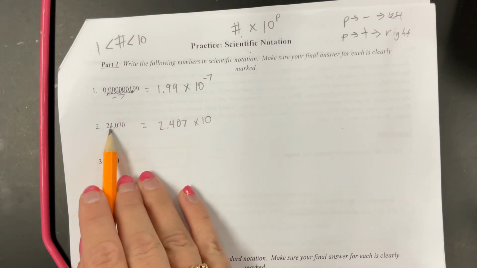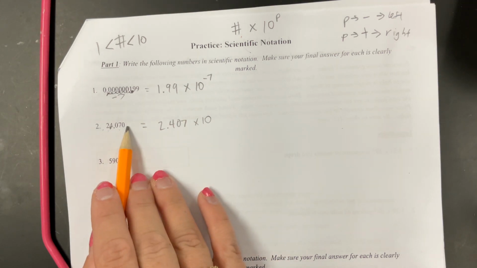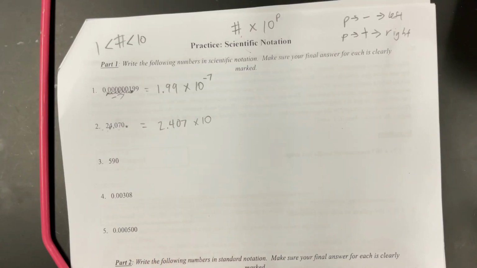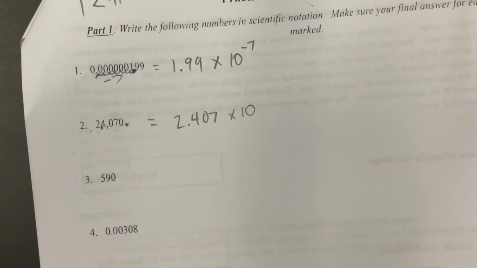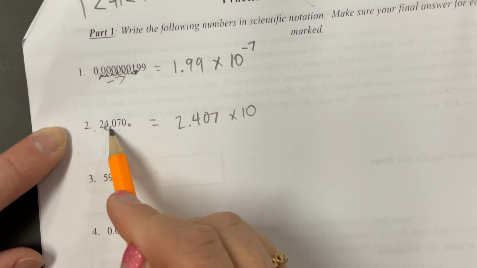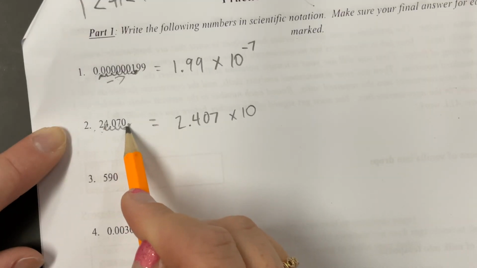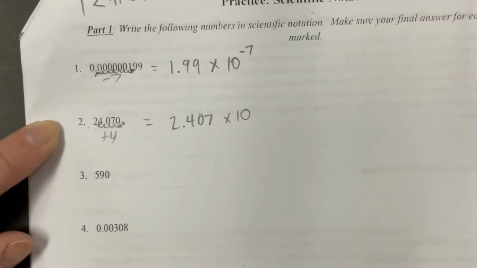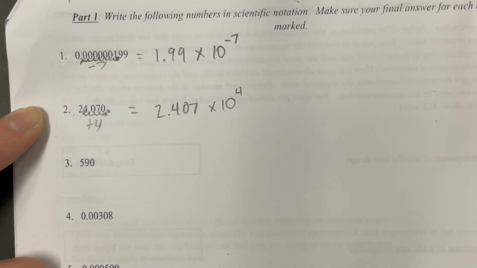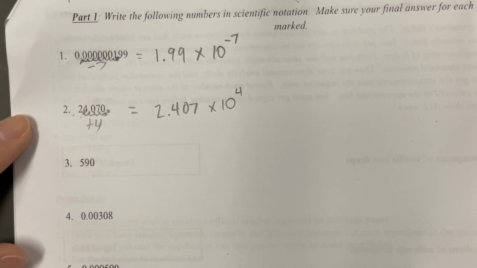So currently my decimal place is right here, and I want to map it back to the original number. The original number's decimal place was right here. So to do that, I'm going to zoom in so that you can see. If my decimal place is here and the original was here, I'm going to go right 1, 2, 3, 4 decimal places to get back to the original. So that means that my exponent is going to be a positive 4. Okay, cool. I know it's weird because it's a whole different way of writing numbers, but it's just always following that format.